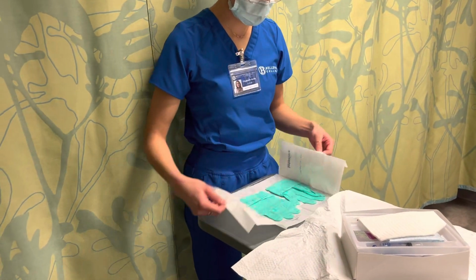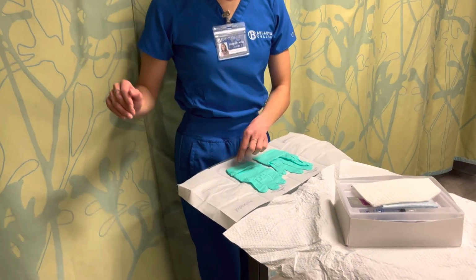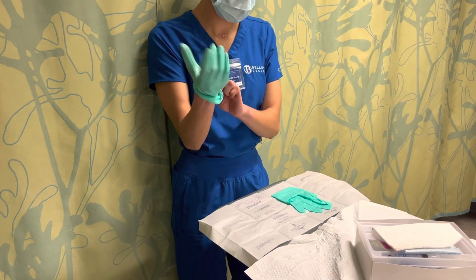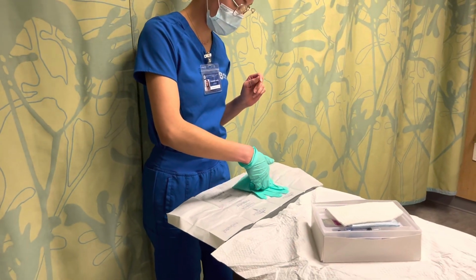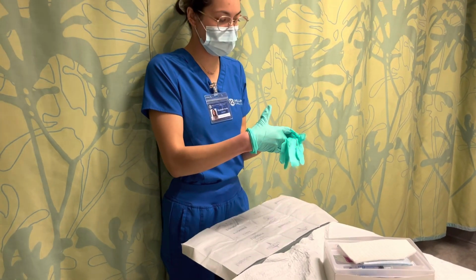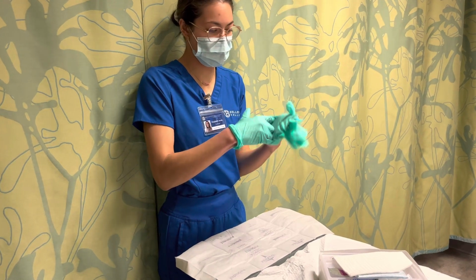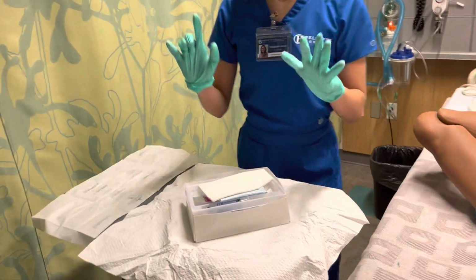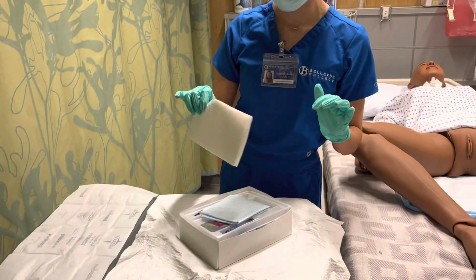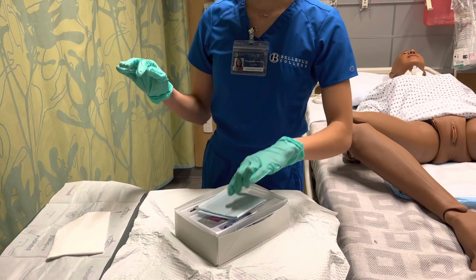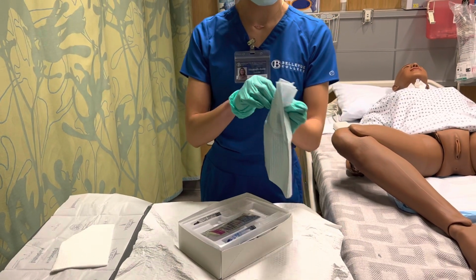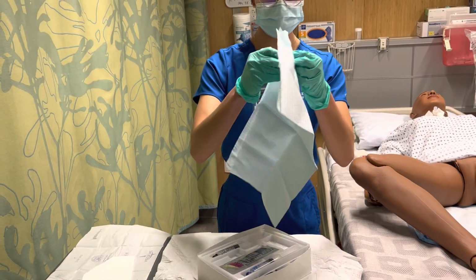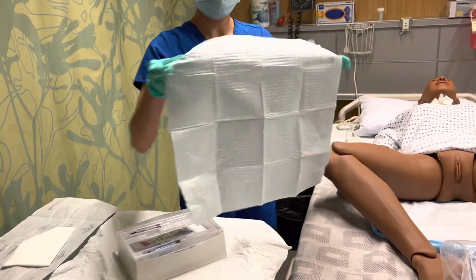Alright. Put on my sterile gloves. So I'm going to pinch here. And then scoop. Alright, now I'm sterile. Alright, so this little pad we're not going to use, so I'm going to set that to the side. And we'll set up this guy for a sterile field at my working station. Shiny side down.